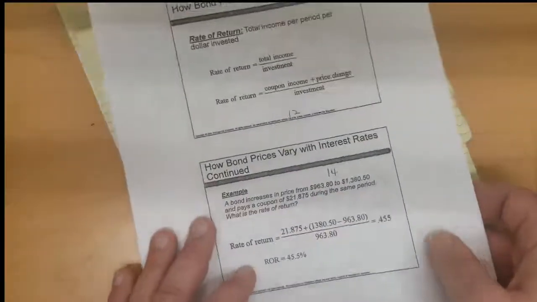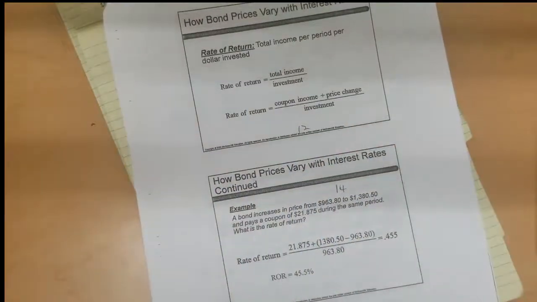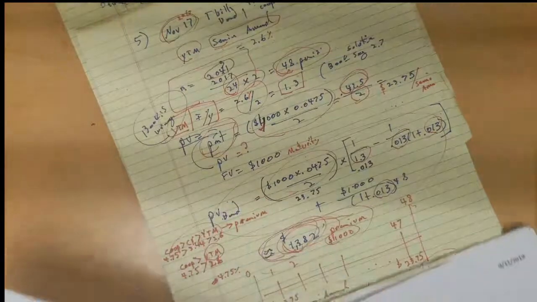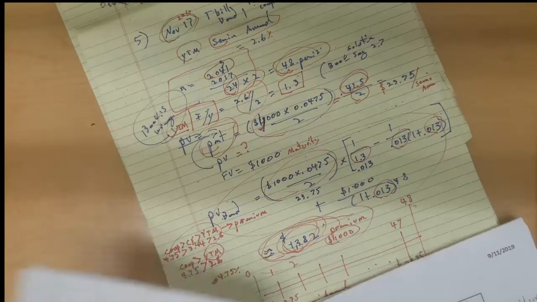But before I do, let me go through this real quick. So what are we talking about? I went through and numbered each one of these. And let me look at this real quick. Give me 1 second.